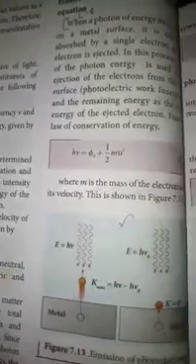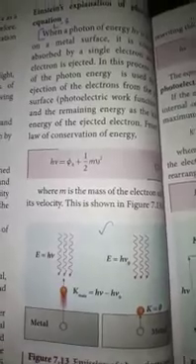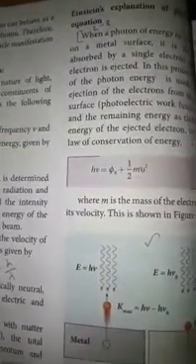From the property of the photon we know that during the collision total energy should be conserved. So from the law of conservation of energy we can write h nu is equal to phi naught plus half m v square. Here m is the mass of the electron and v is the velocity.